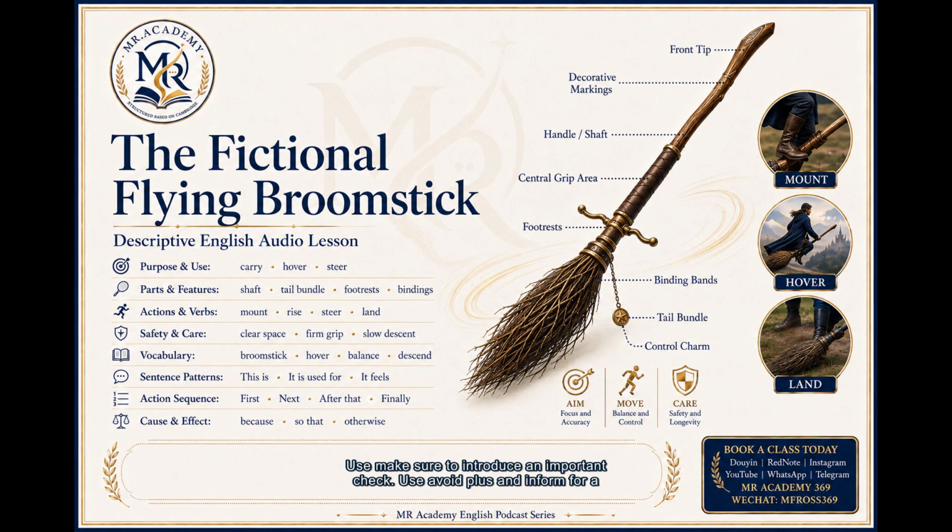Use make sure to introduce an important check. Use avoid plus an ing form for a danger. Avoid touching the sharp edge. Use never for a strict rule. Use keep plus an object and an adjective or location. Keep the surface dry, keep your fingers away from the gap, or keep the equipment in a safe place. Safety sentences naturally combine vocabulary, grammar, and cause and effect.